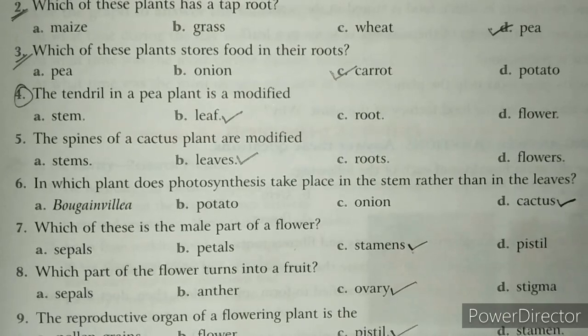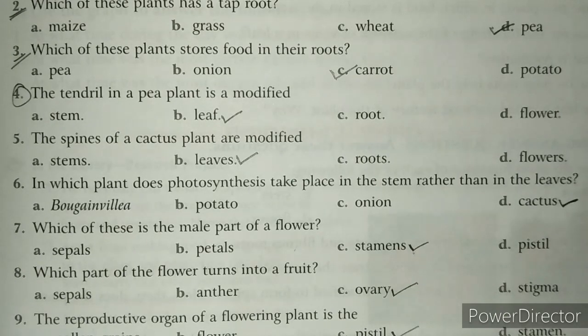Clear? The next question we have: in which plant does photosynthesis take place in the stem rather than the leaves? Here are our options: bougainvillea, potato, onion and cactus. So students, cactus is the right answer, because cactus doesn't have leaves, and leaves perform functions like photosynthesis to prepare food for the whole plant. But in the case of cactus, it has spines instead of leaves. Because of this, its stem performs this function.